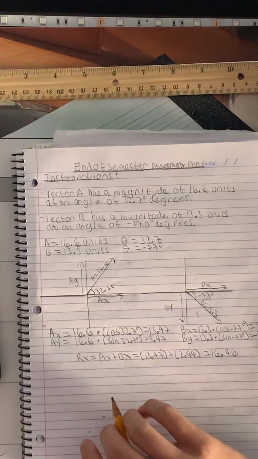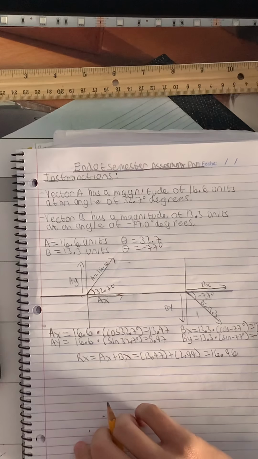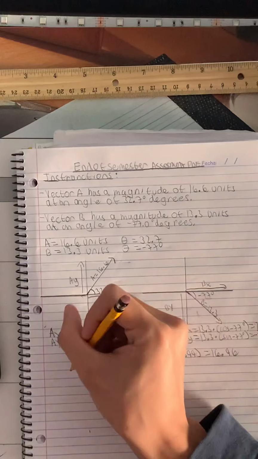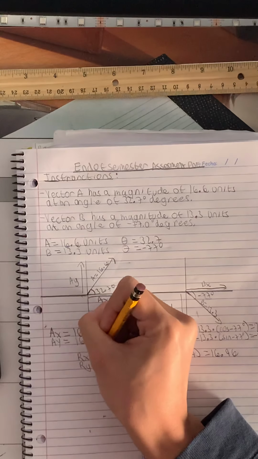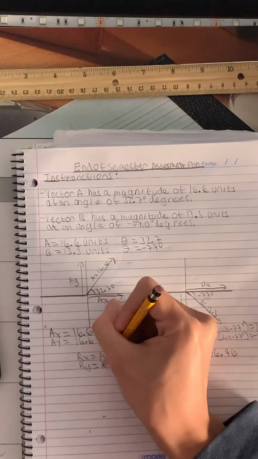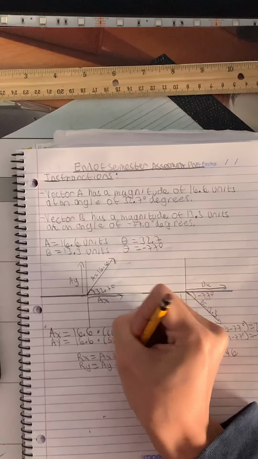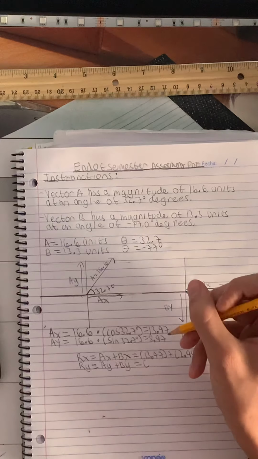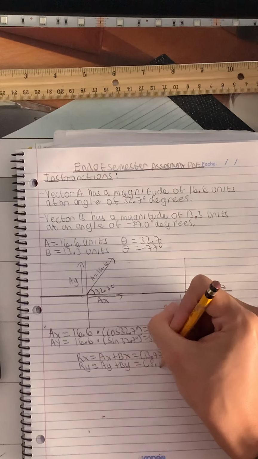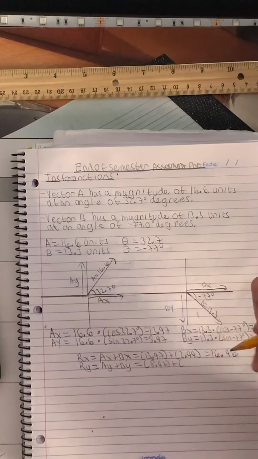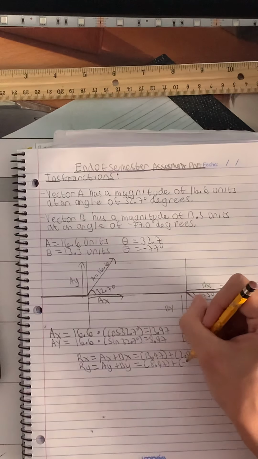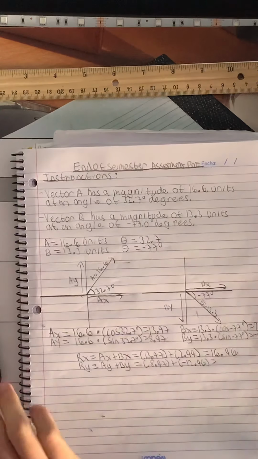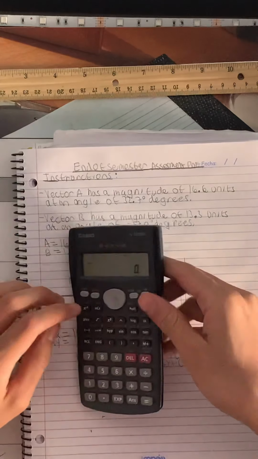Now we already have Rx, and now we will want to find Ry. And to find Ry, we will use the following formula, which is the same as Rx, but we will use AY plus BY. So we will use 8.97 plus negative 12.96, and we will calculate this in our calculator.